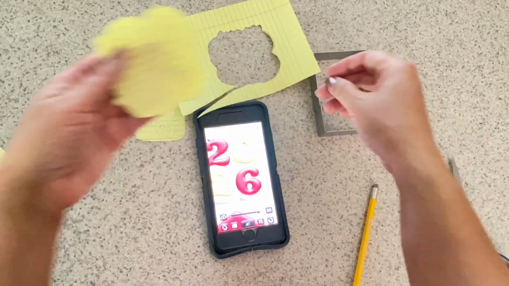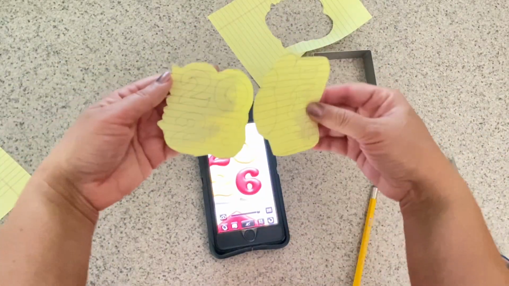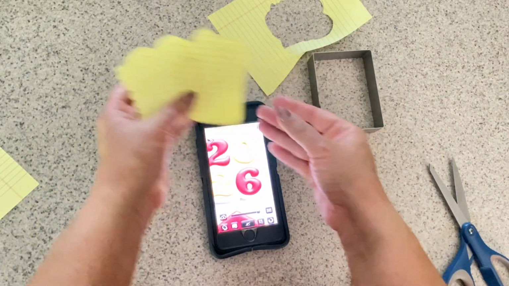All right, so here's another cookie. So they're about equal size.